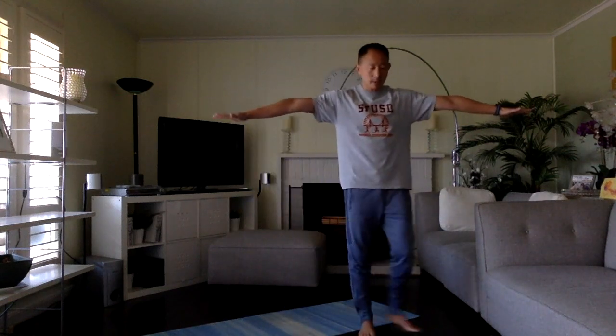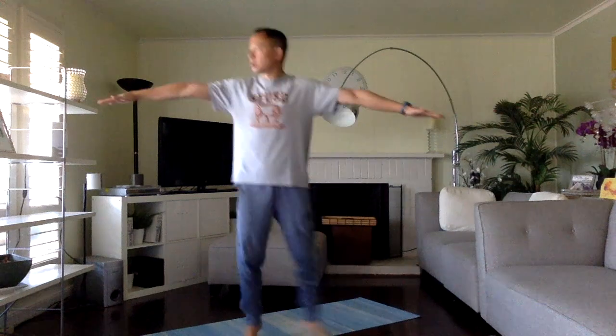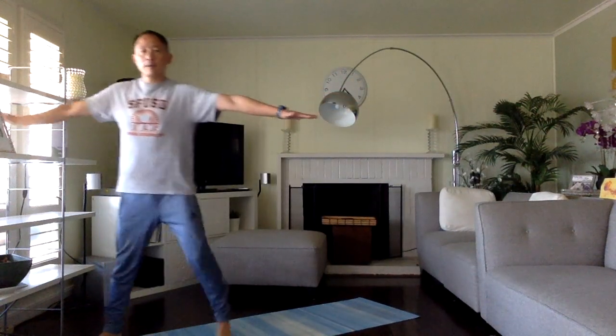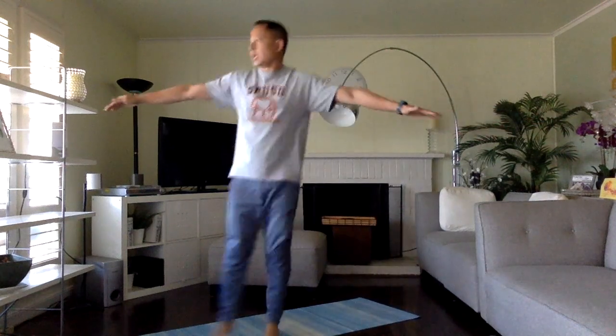The number 2 says slide 10 steps. So here I go. I'm going to slide 10 steps. Sliding is sideways. A leader and a follower. Here we go. 1, 2, 3, 4, 5, 6, 7, 8, 9, and 10. That's 10. Okay, that's number 2.